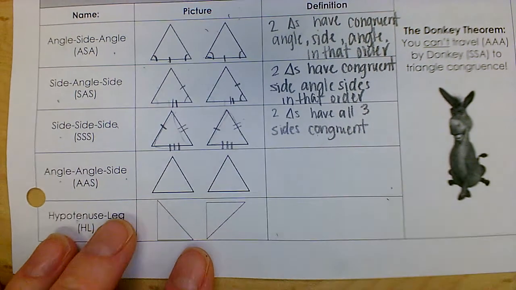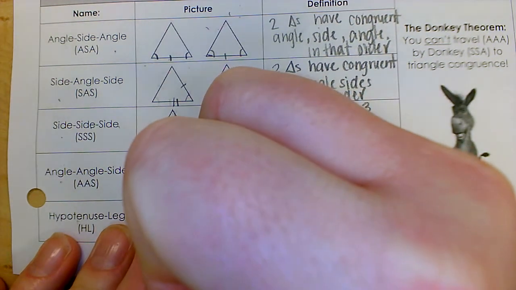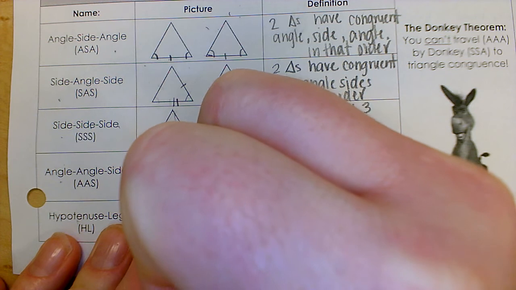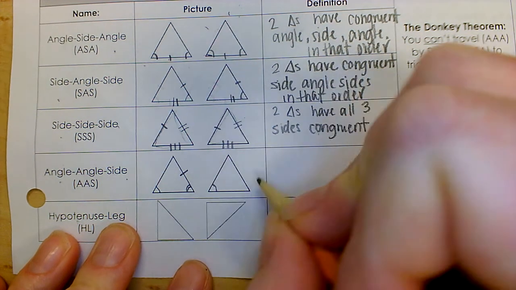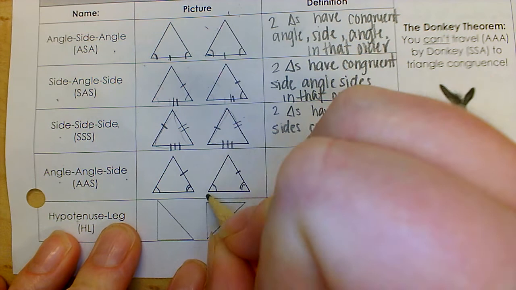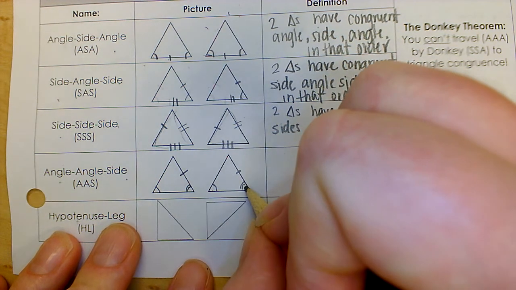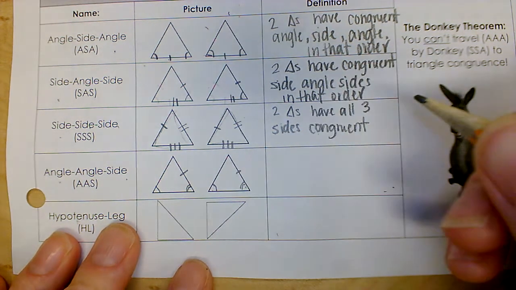All right, so angle, angle, side. So if I started here, I have to go to the next closest angle and the next closest side.